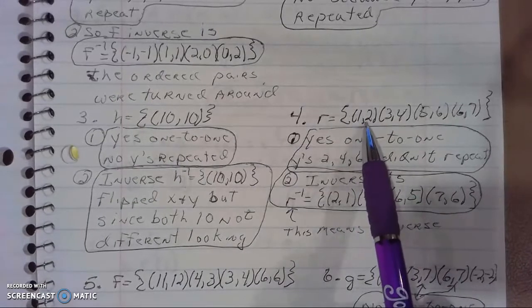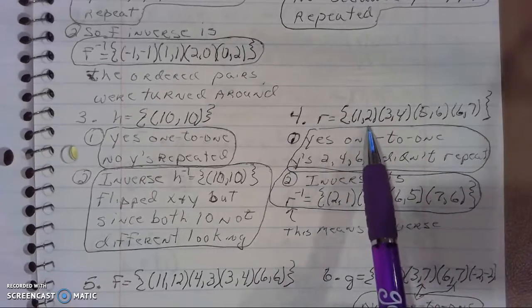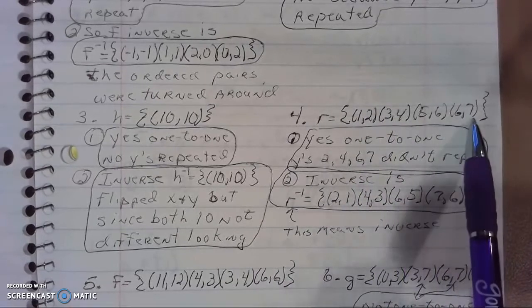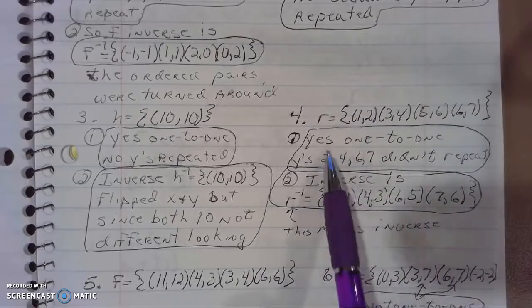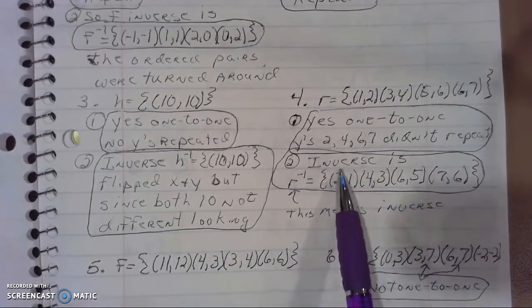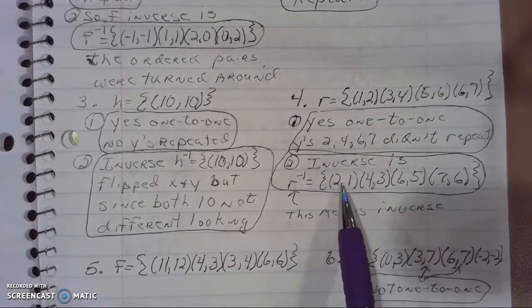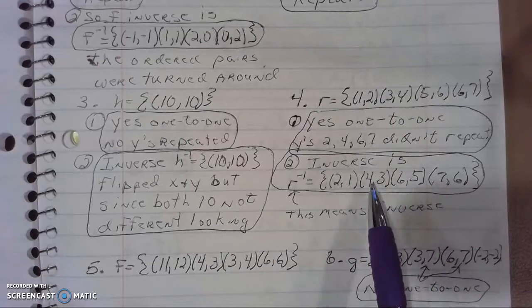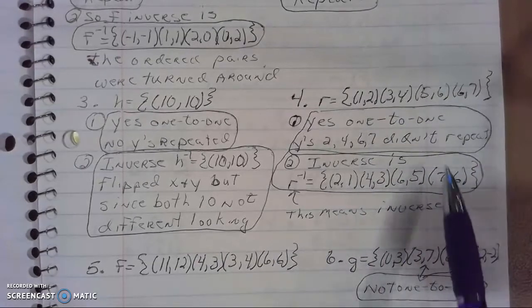Number 4, we look at this function. Here we look at the y's. None of them repeat. So it's one-to-one. None of the y's repeated. So it's one-to-one. The inverse is, look at those. I turned 1, 2 around to 2, 1. 3, 4 around to 4, 3. 5, 6 to 6, 5. 6, 7 to 7, 6.